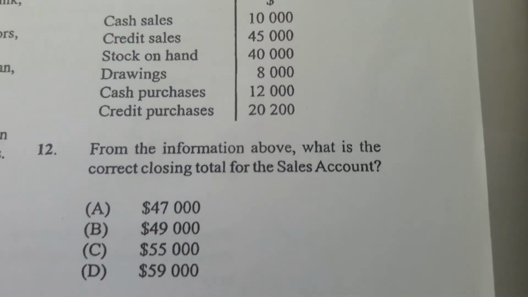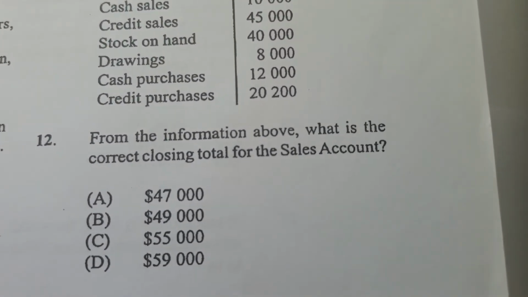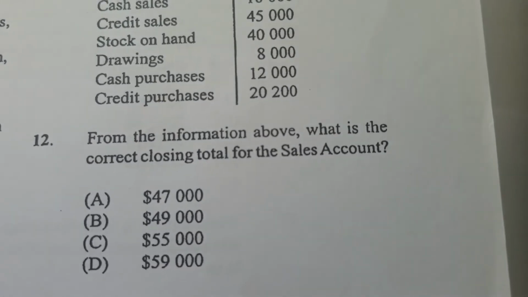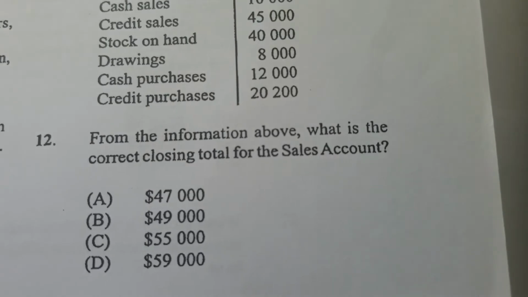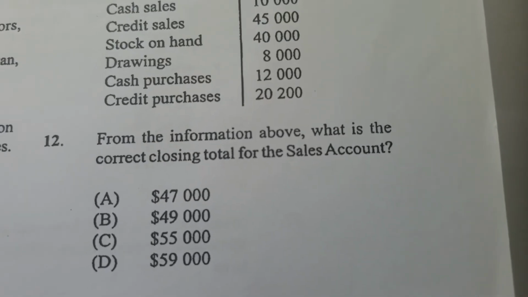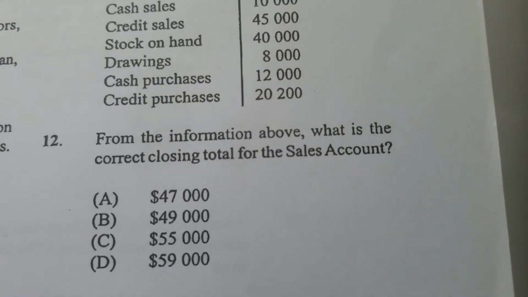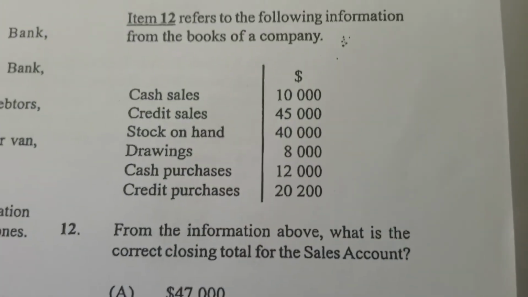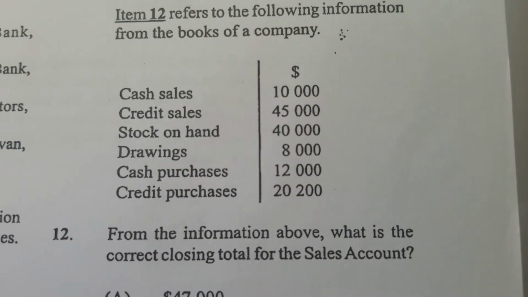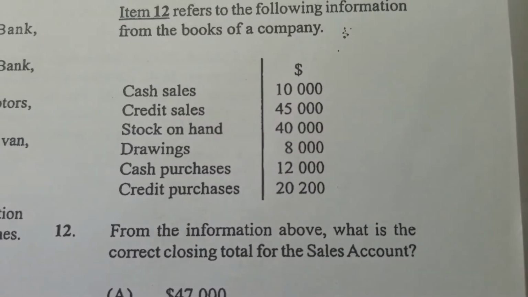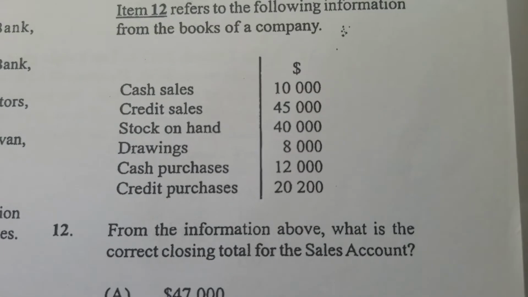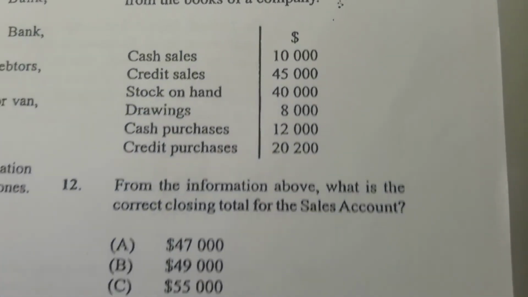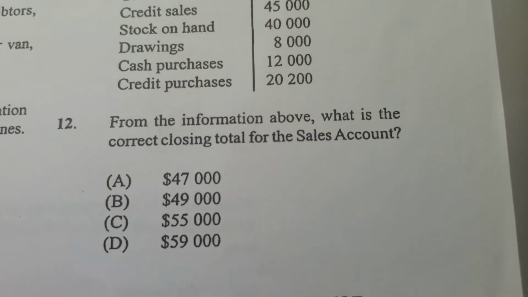And our question is, from the information above, what is the correct closing total for the sales account? Looking at the statement given, we'll add the cash sales with the credit sales, and that will give us our correct total.